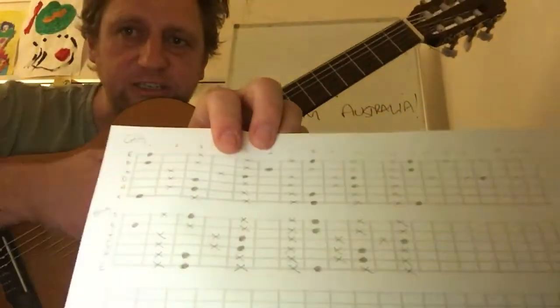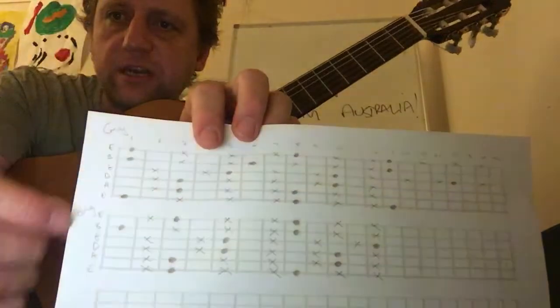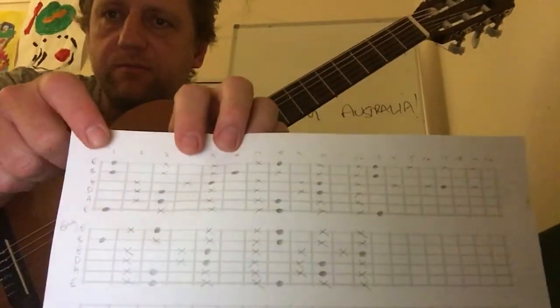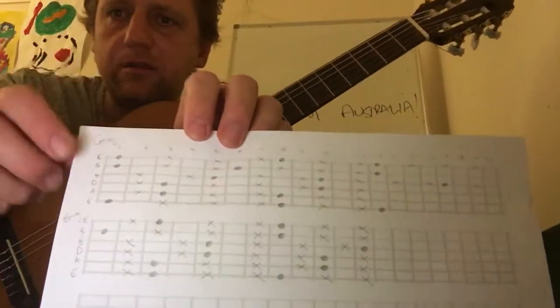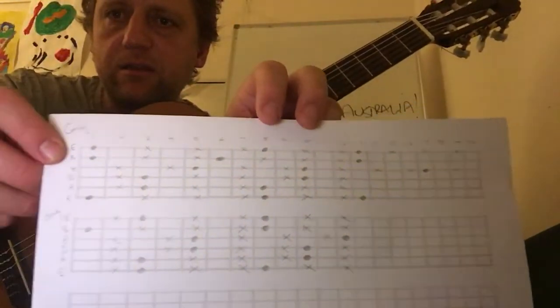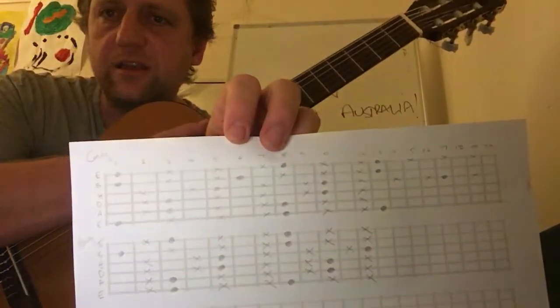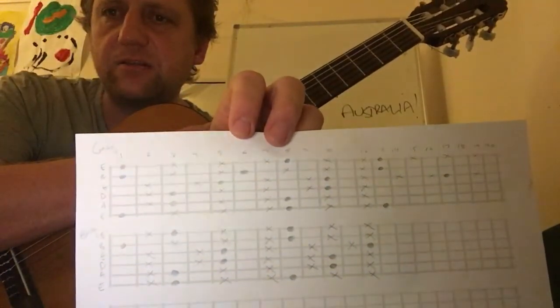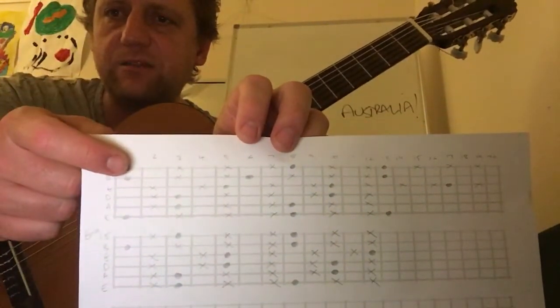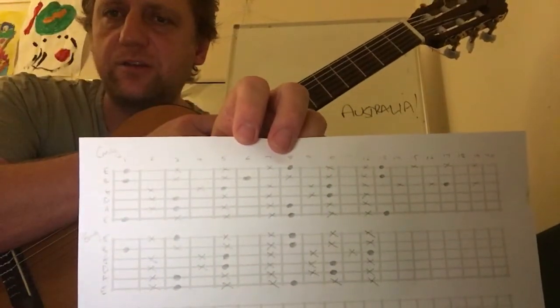But this is what C major looks like on the guitar. Frets are going up here, and each of these crosses and dots is a note that exists in that scale. I've marked with a dot where there's been a semitone note movement.